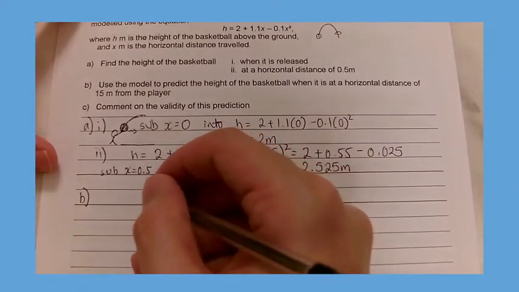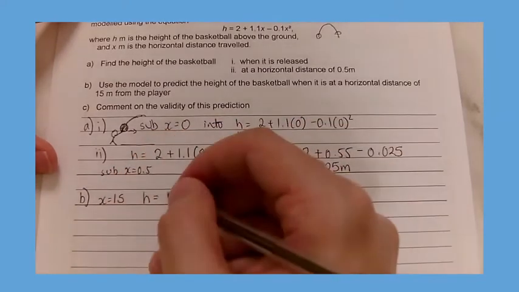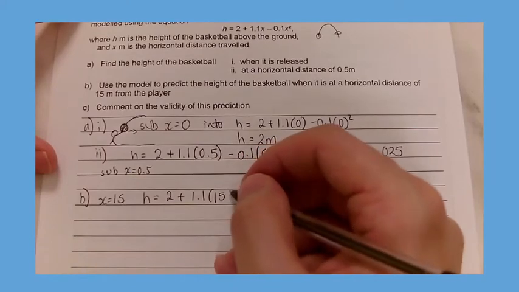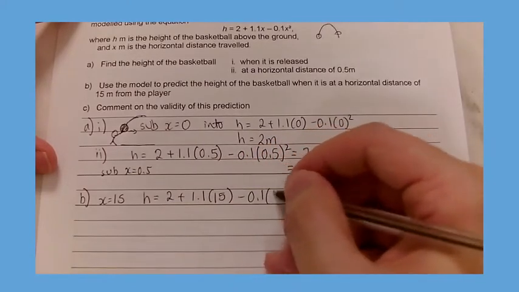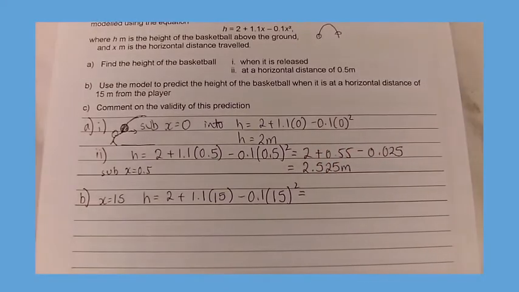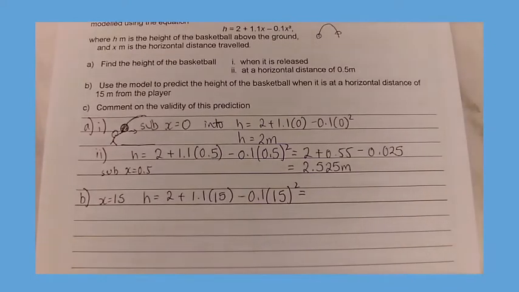So again, you just substitute x equals 15. You're going to get 2 plus 1.1 times 15 minus 0.1 times 15 squared. Now, what you'll notice is that 15 is a much larger number compared to what we put in before, 0.5 meters. So let's just see what happens there.